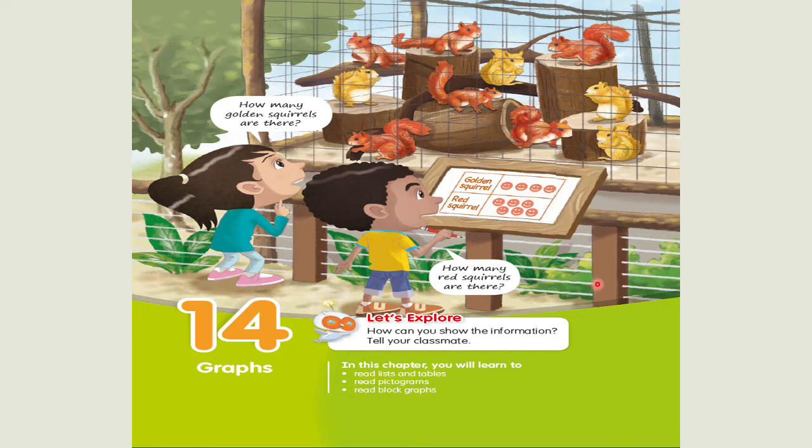So for example here, the girl is saying, how many golden squirrels are there? And the boy is saying, how many red squirrels are there? You can use this table to find out. For example, golden squirrels, we have 1, 2, 3, 4. And red squirrels, you have 1, 2, 3, 4, 5, 6.